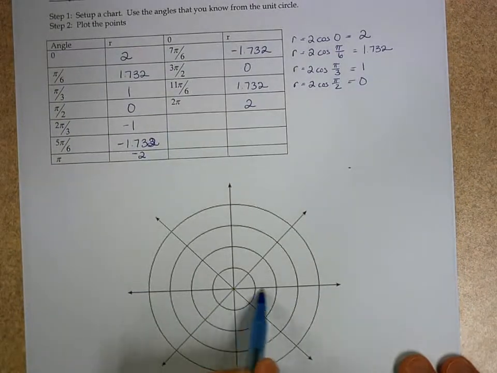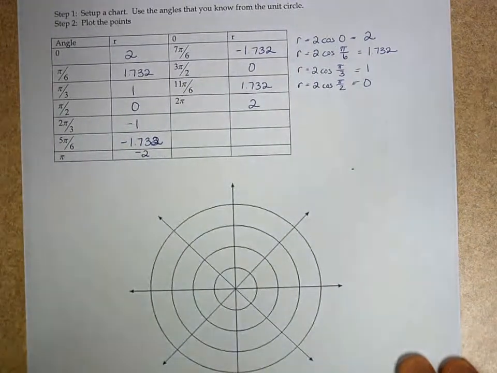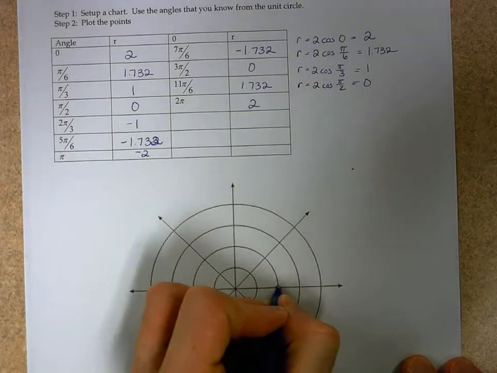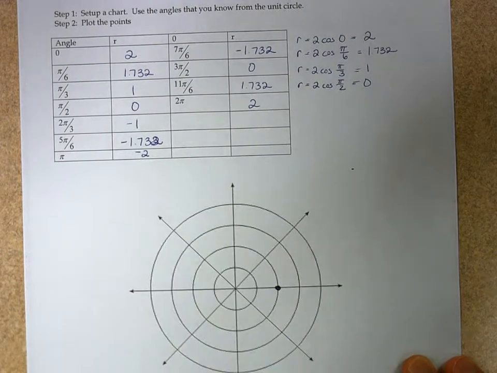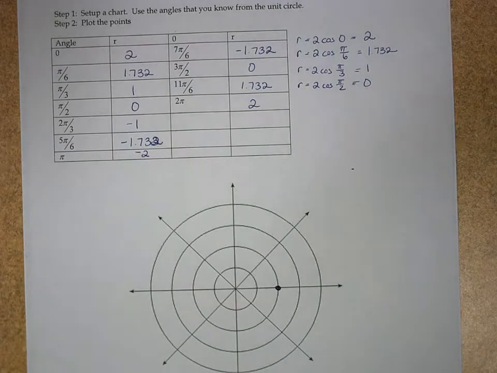If I'm facing 0 degrees, which is to the right, I'm going to go out 2 units. So my first ordered pair is going to be right there. That's actually 2, 0. Remember, when you write the ordered pairs in polar coordinates, the R comes first.